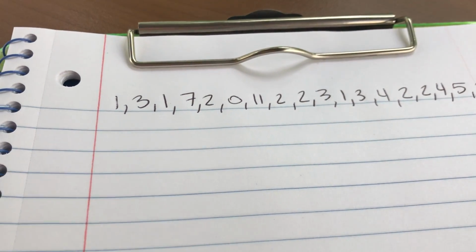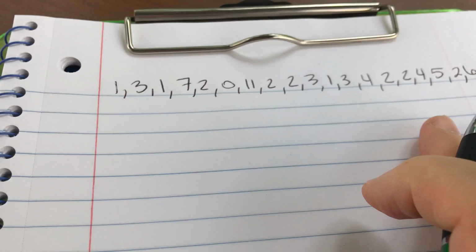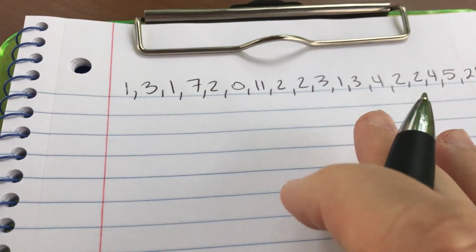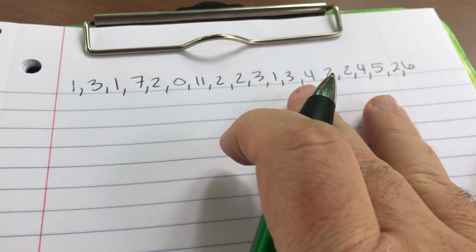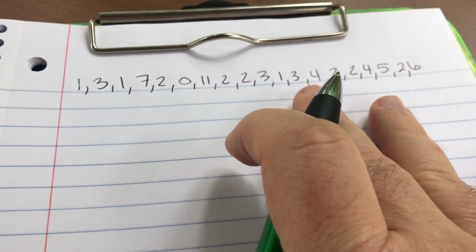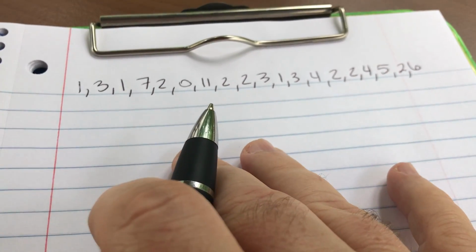Now, a dot plot is a great way to organize data. Another great thing about this is you really don't have to put these numbers in order from the least to greatest to do this. However, you do want to make a number line that includes all the numbers and make sure you have enough space on top to put your dots.